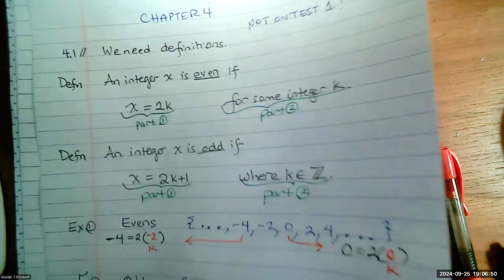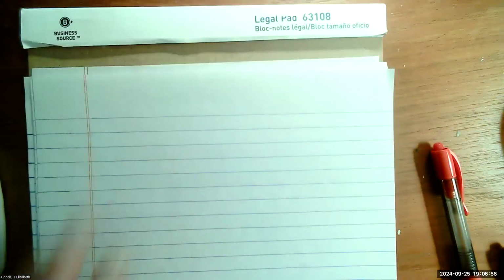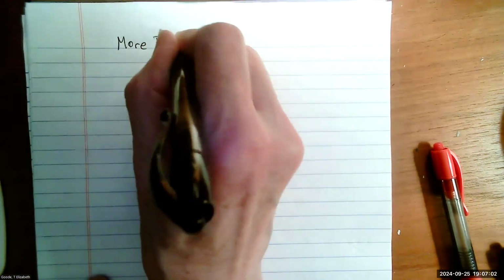All right, moving on. I'm just going to get a fresh piece of paper. We don't have a whole lot of notes tonight. We're going to try to discuss some things. So, more definitions. We need two more definitions for this evening.